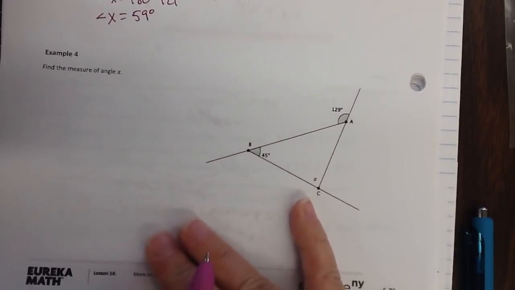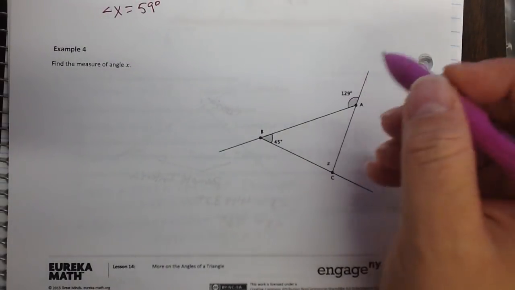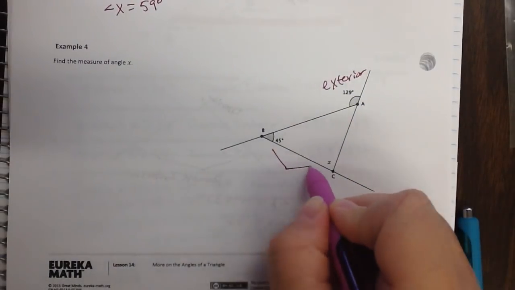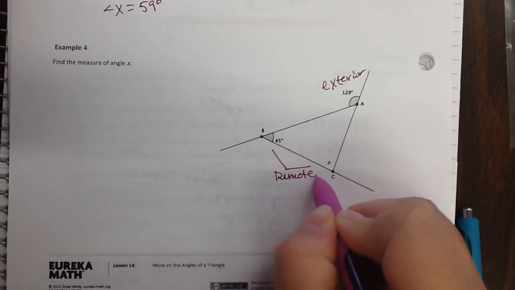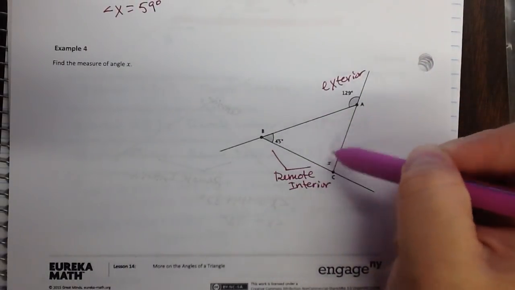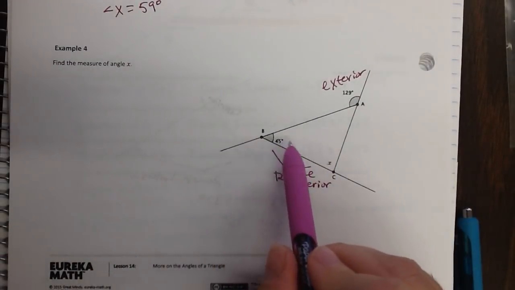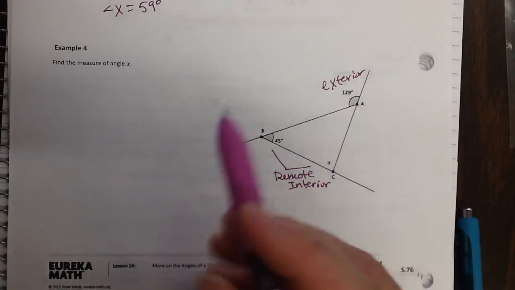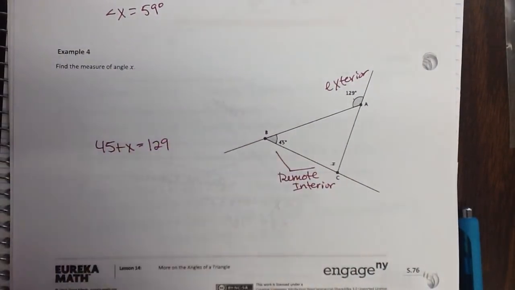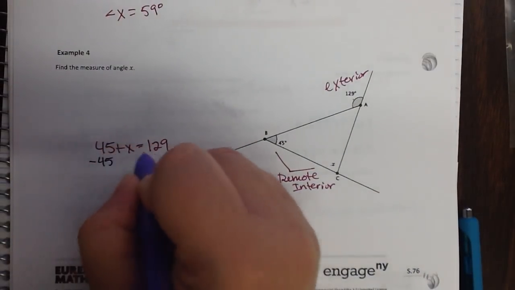Now we're doing something a little bit different. Okay, we're getting a little bit more complicated. We have an exterior angle given, and these are our two remote interior. Now these two added together equal this one. So we're just going to write an equation. 45 plus x equals 125. We want to get x by itself, so we're going to subtract the 45 from both sides.